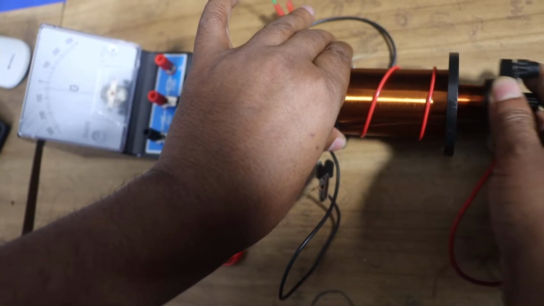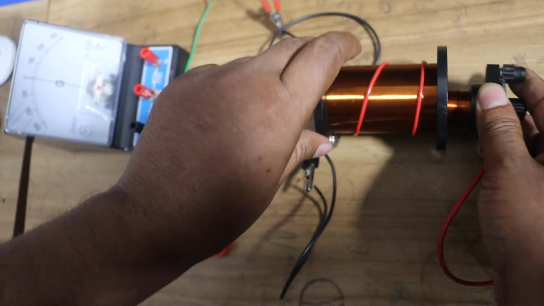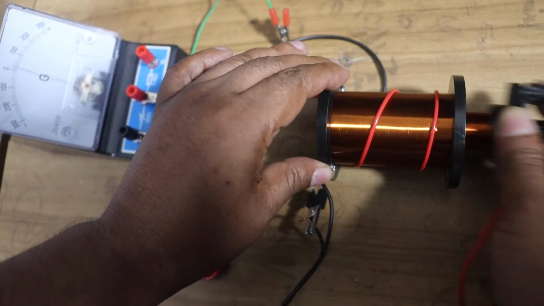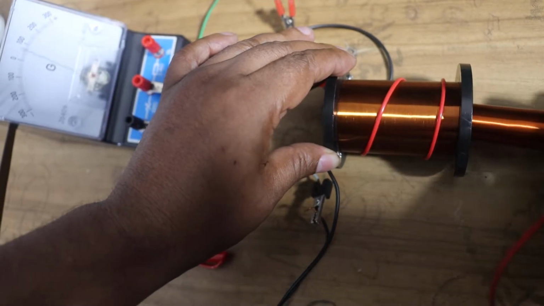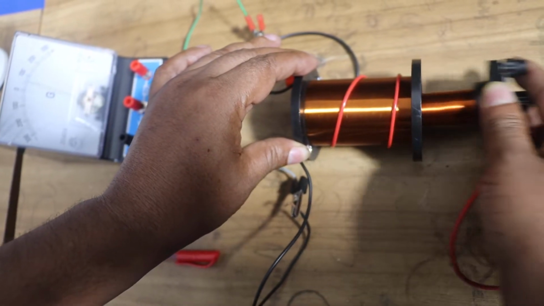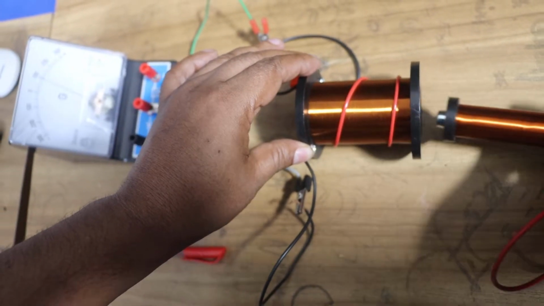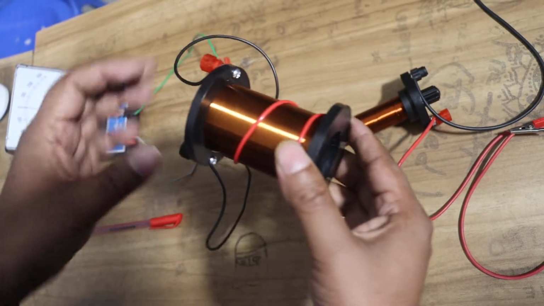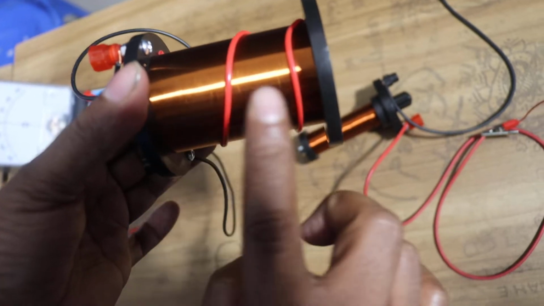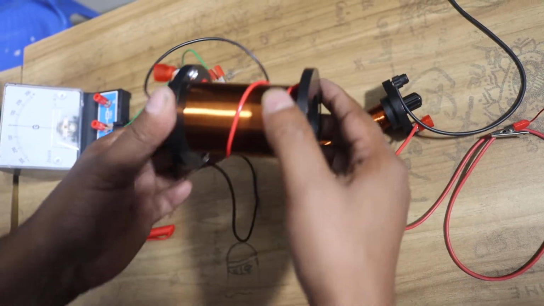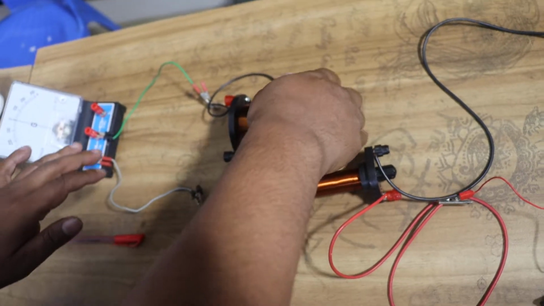So the amount of induced current depends on the rate of movement of the magnet or electromagnet. It also depends on the number of turns in the closed loop coil. There are a lot of turns in the coil. So this is called electromagnetic induction.